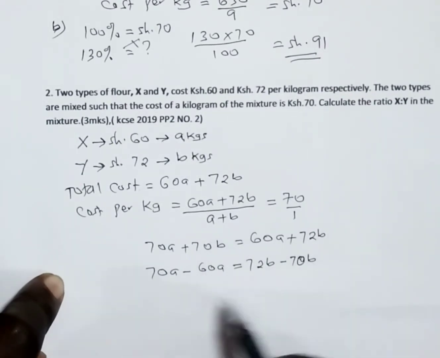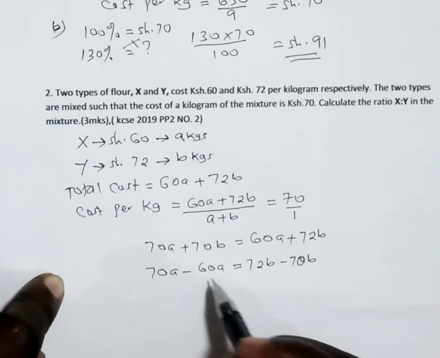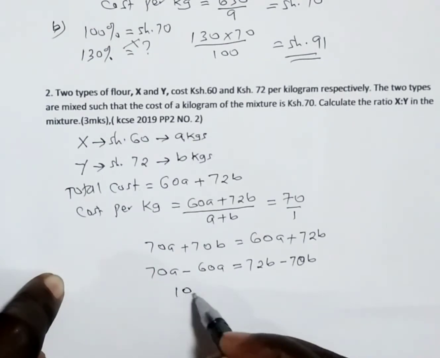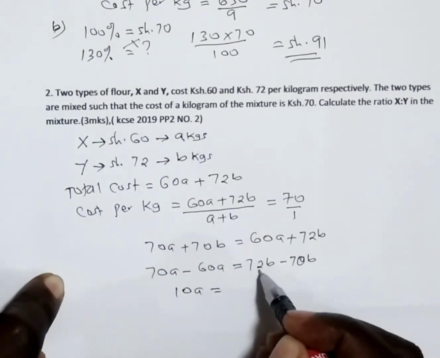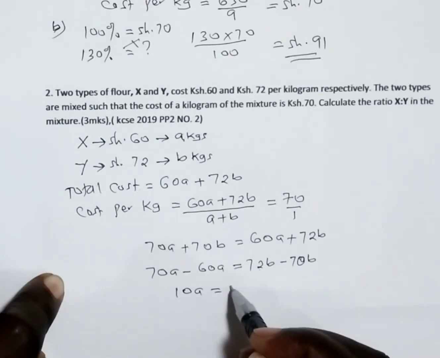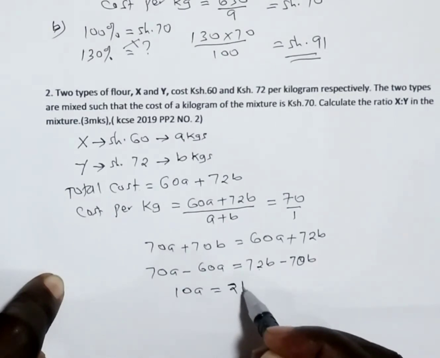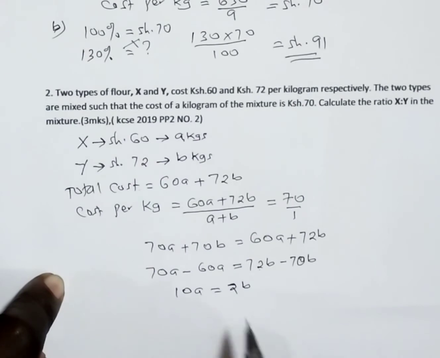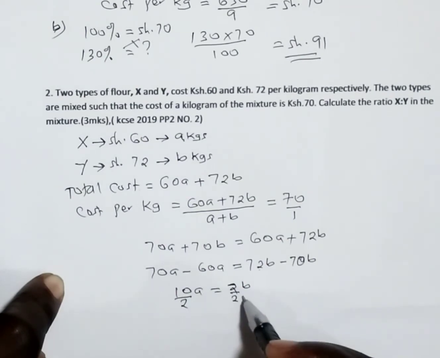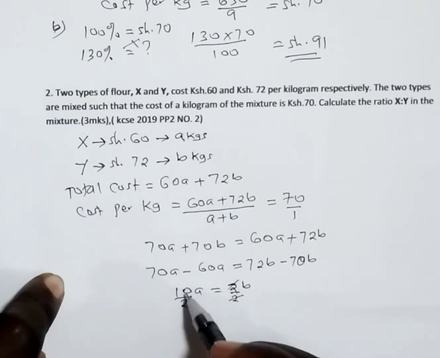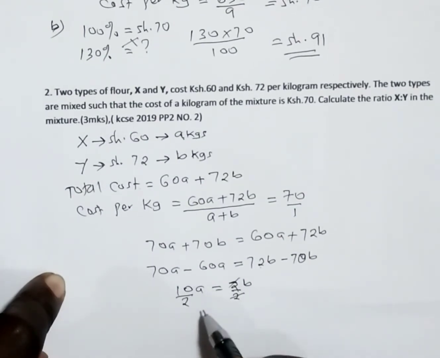From here, 70A minus 60A gives us 10A being equal to 72B minus 70B, giving us 2B. We can divide both sides by 2, and 10 divided by 2 gives us 5A being equal to B.